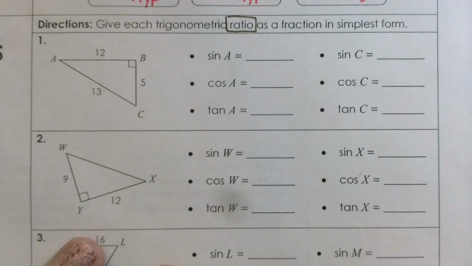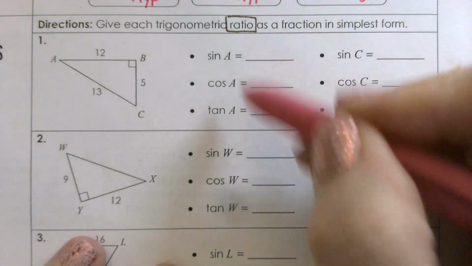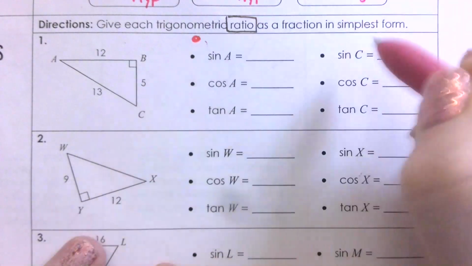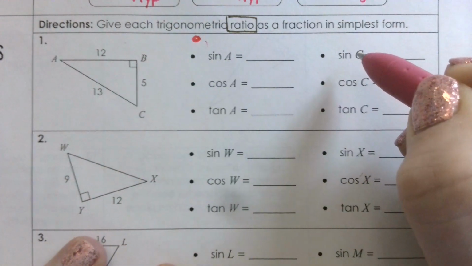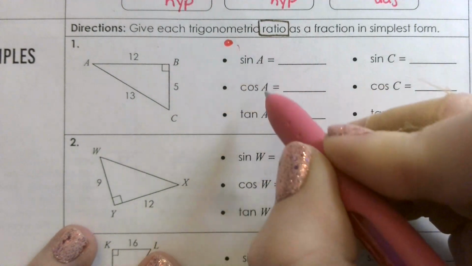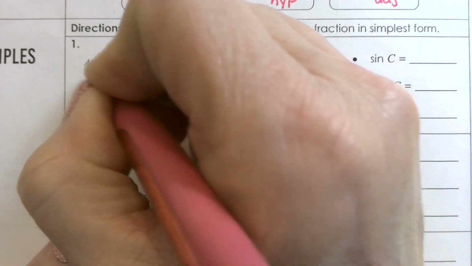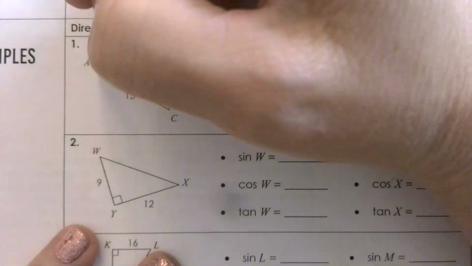Okay, so let's look at question number 1. I'm going to use pink for this side of the problem. So I'm using pink over here, and then I'm going to switch it to another color when we get over here. So A is my reference angle. Okay, A is my reference angle.